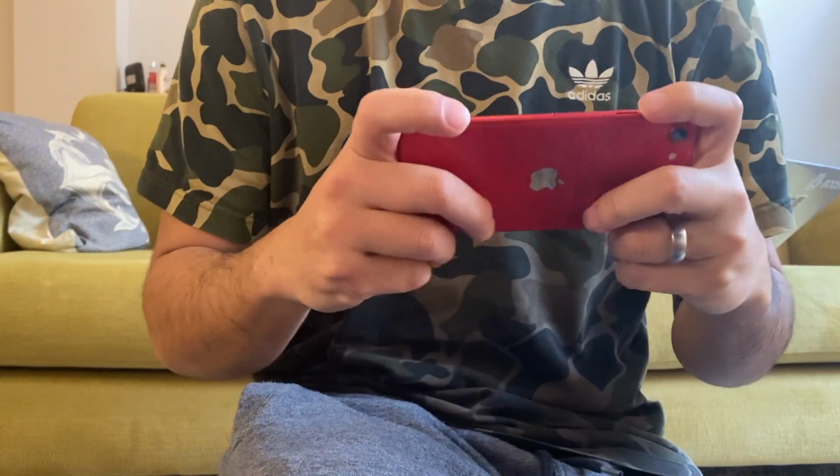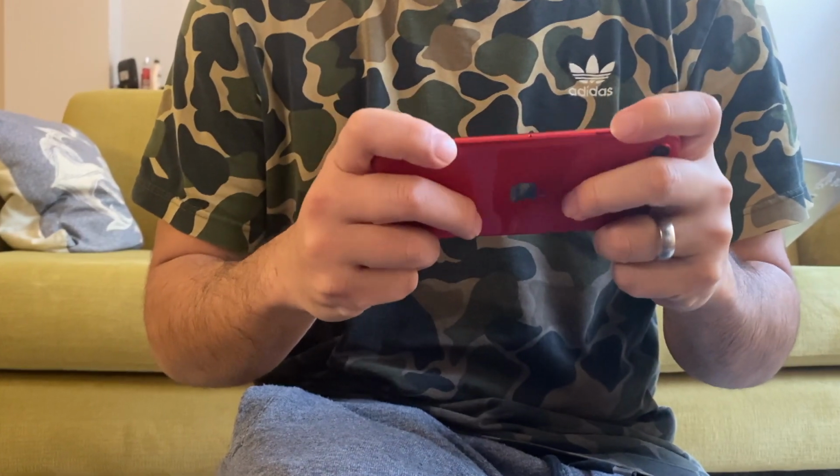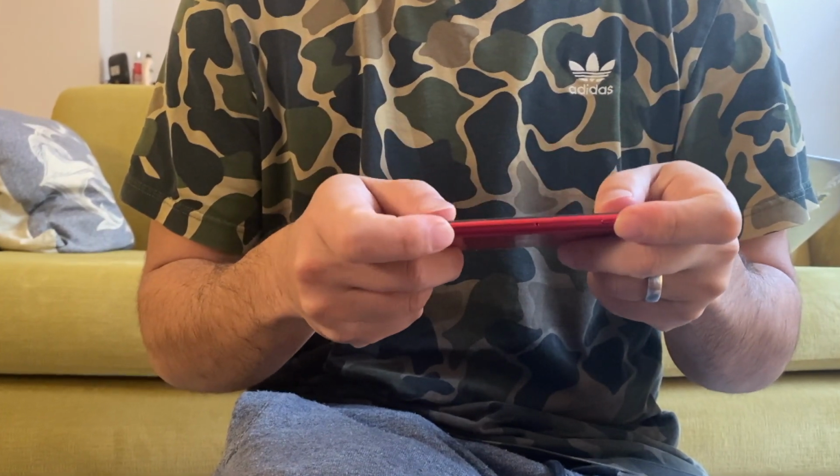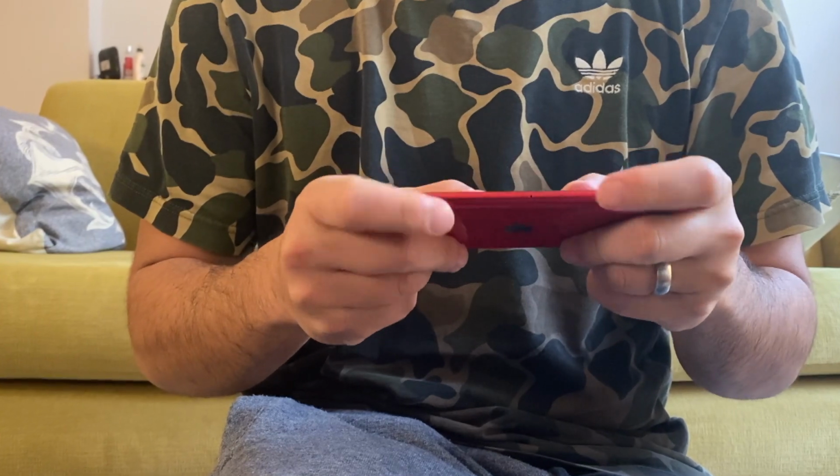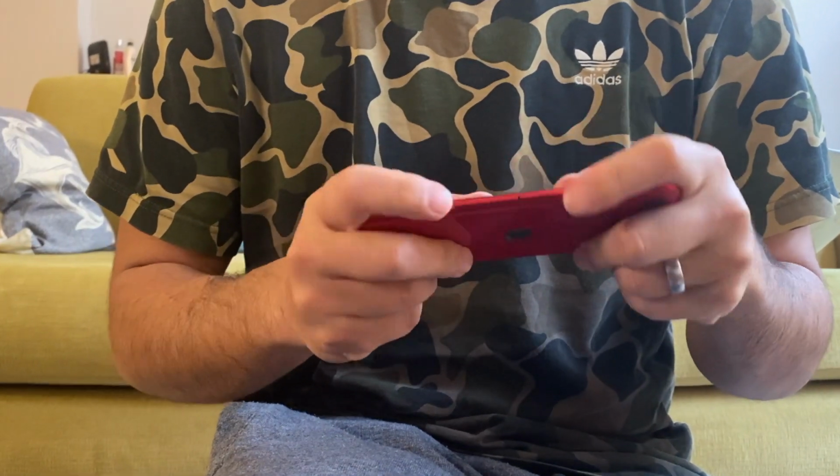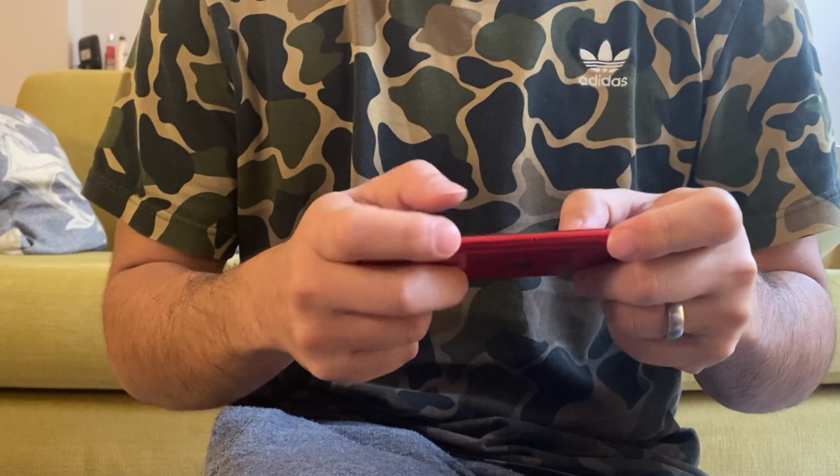But I wanted to talk about this design benefit for gamers. This flat edge design is really good for gamers. Whenever you use iPhone SE or something with a round design, it is very difficult to hold tightly because your finger easily slips off.